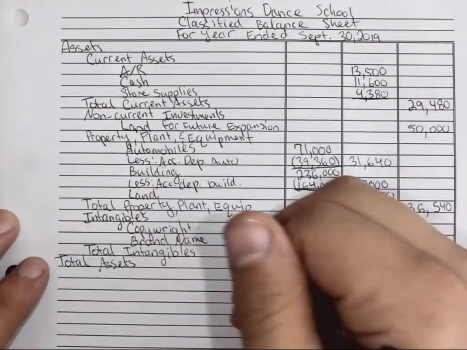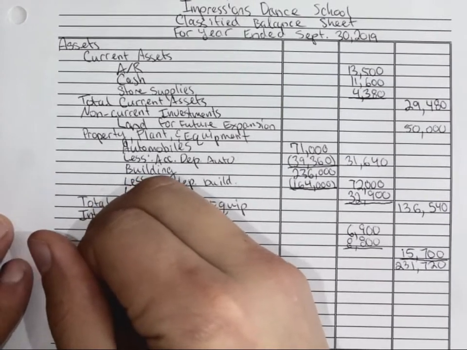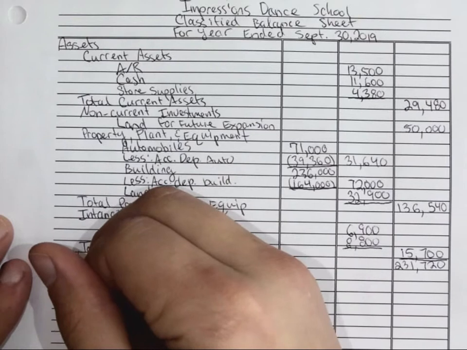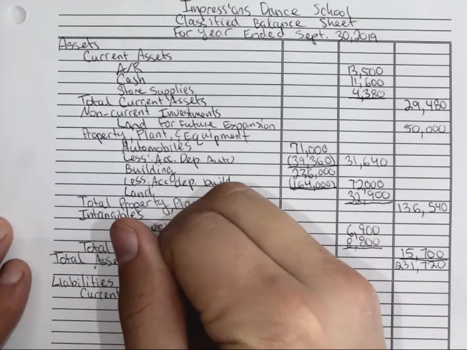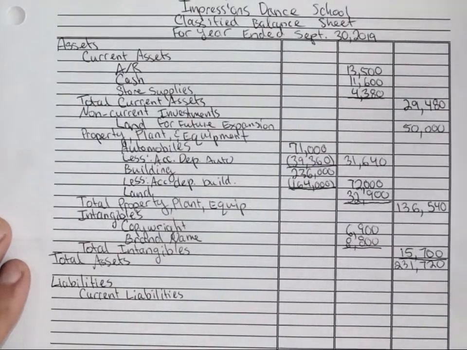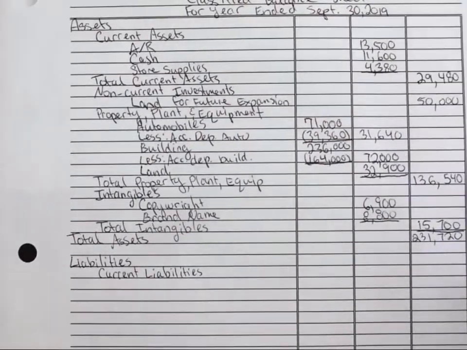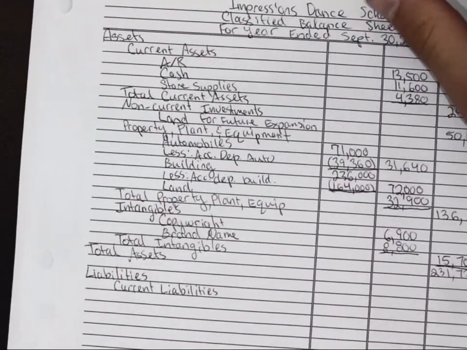Now, we can do our liabilities. What is the first category for liabilities? Current liabilities. And which one of these are, we'll start from the top.